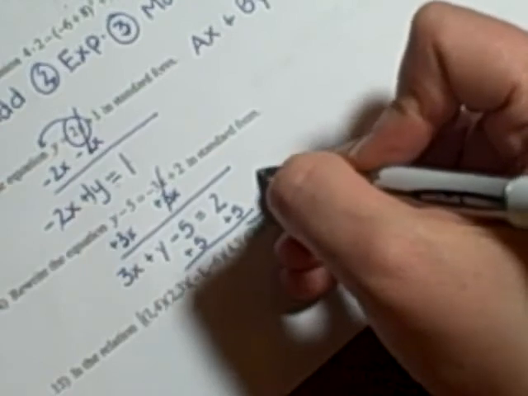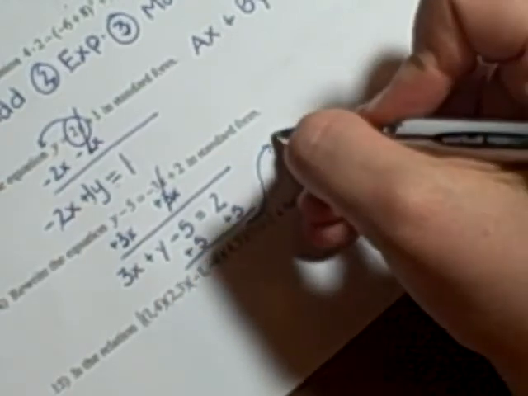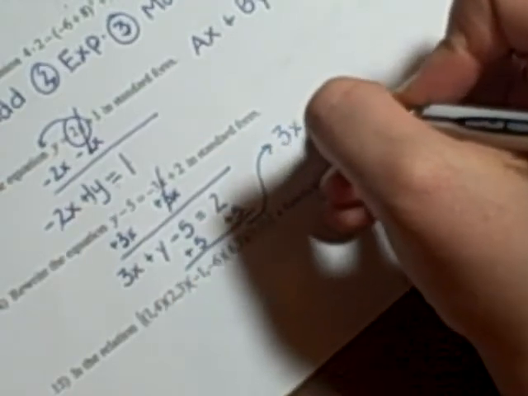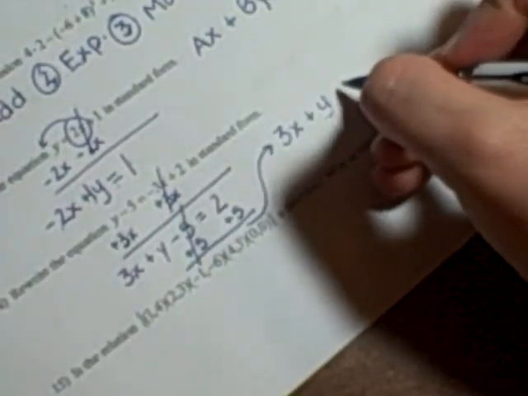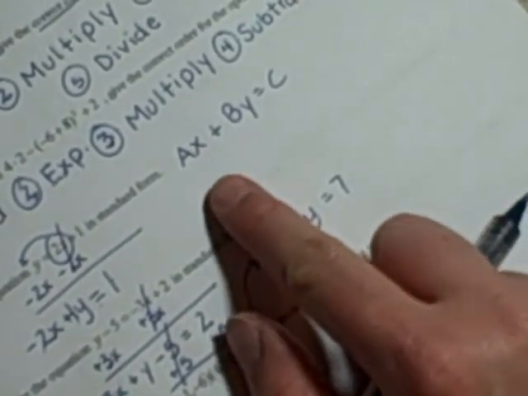Again, sorry I'm running out of room. Here's what this would look like. 3x plus y, my 5's are gone, and 2 plus 5 is equal to 7. So the final answer there would be 3x plus y is equal to 7, and you can see how that matches up with the ax plus by equals c. Okay, I'm going to cut here and start fresh with the next video with problem number 15.